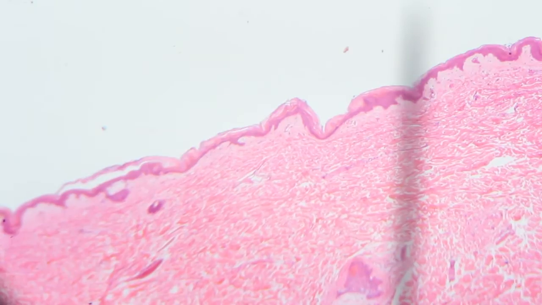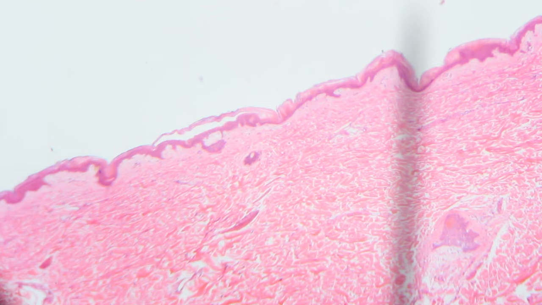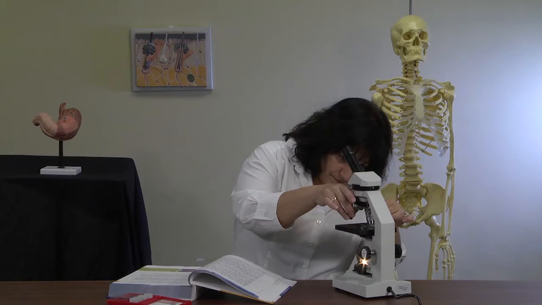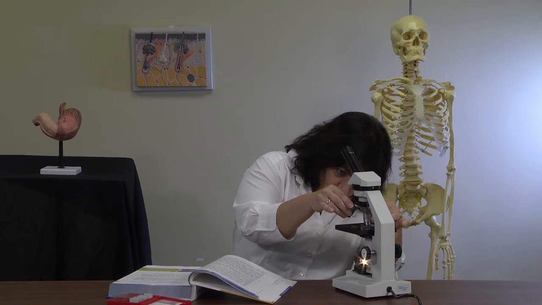And we want to increase magnification to 100 power. And focus, and find that purplish line again. Center it. Okay, and once you have that, let's go ahead and move up to 400 power, always changing those magnifications while we're looking from the side, not through the eyepiece.